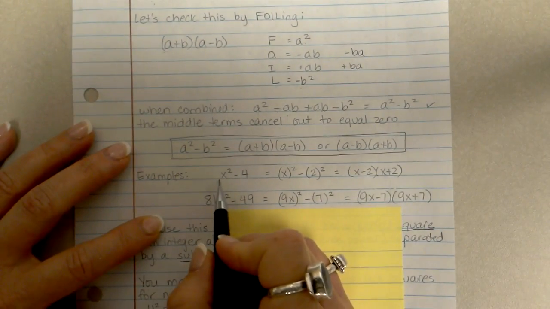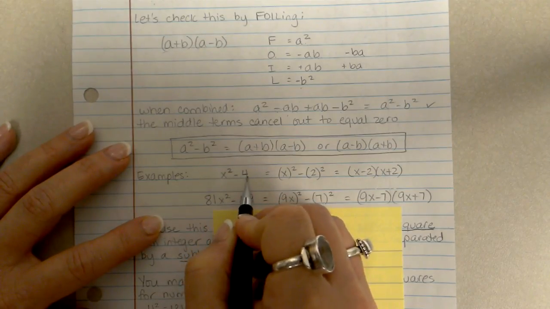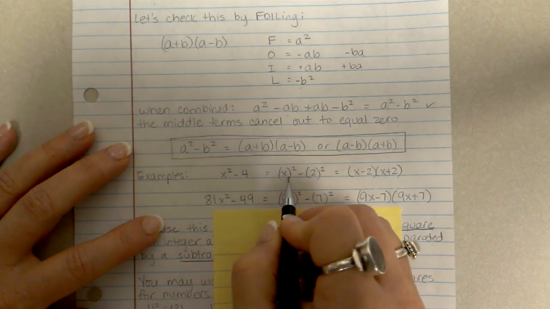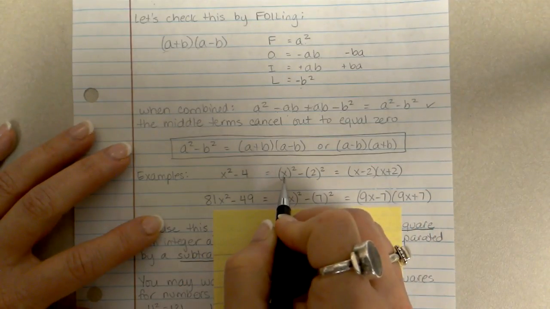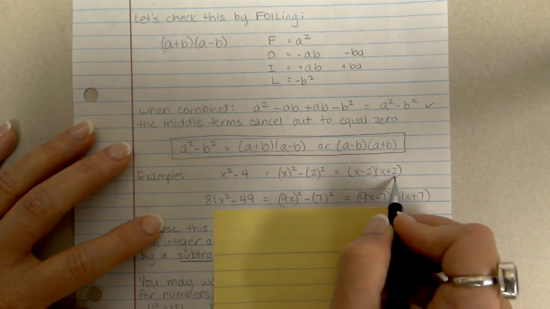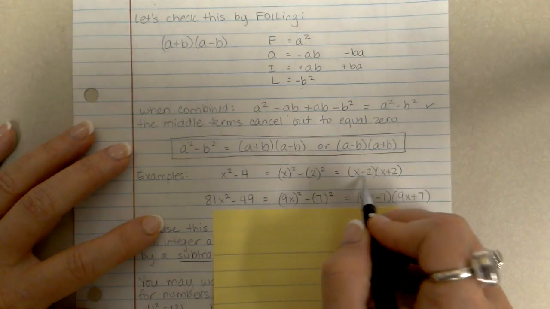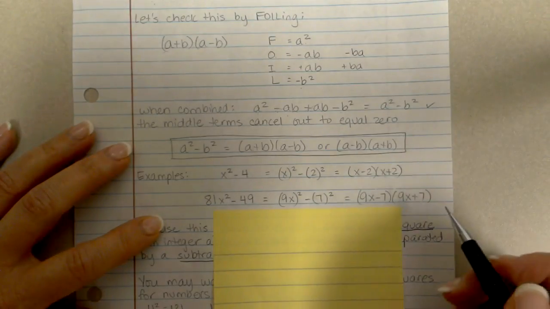So let's look at an example. Something squared minus some other thing squared. So what's squared here? x. What's squared here? 2. So my a is x, my b is 2. So I have a minus b and a plus b. You could have written it as x plus 2 times x minus 2. It doesn't really matter which order. You're going to get the same answer.